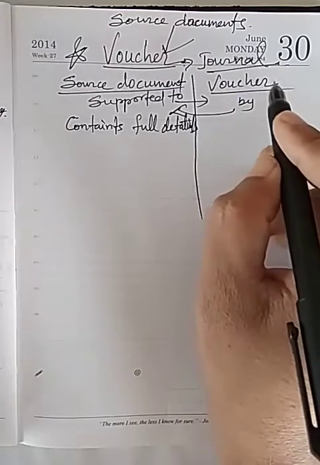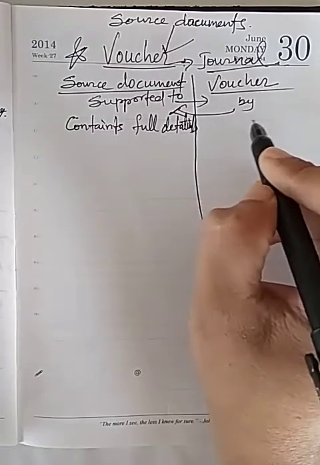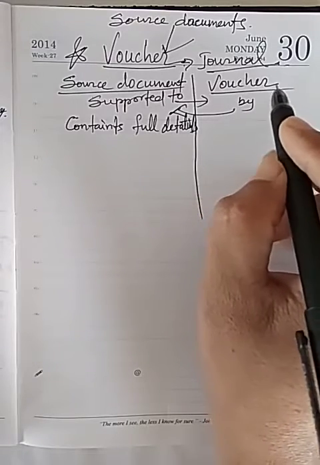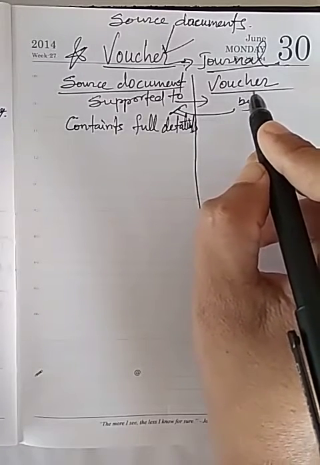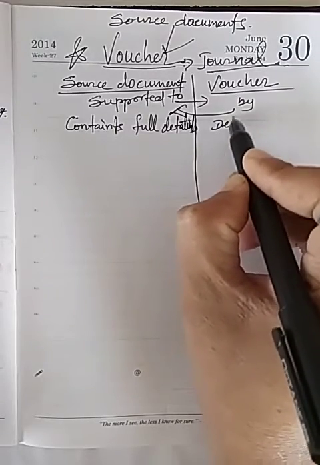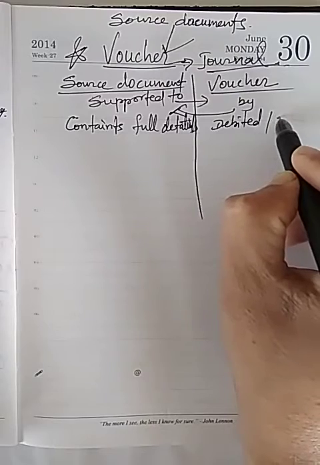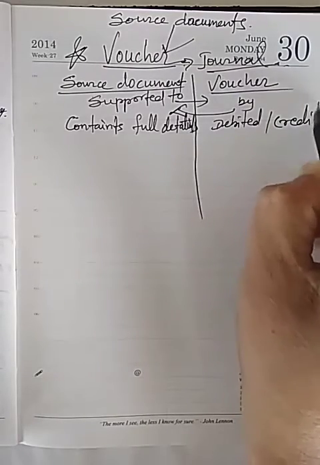But voucher puts emphasis on which account is to be debited and which account is to be credited.